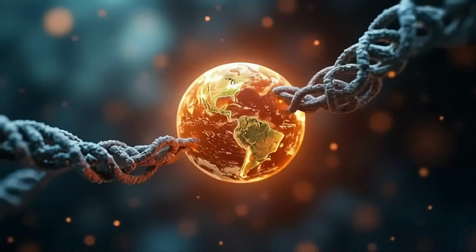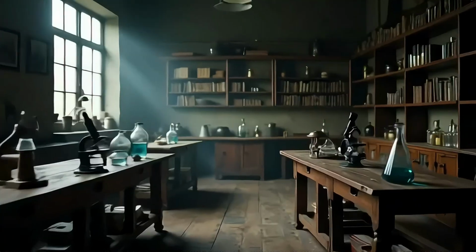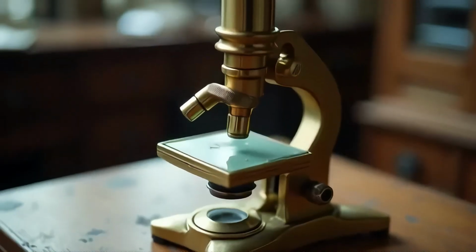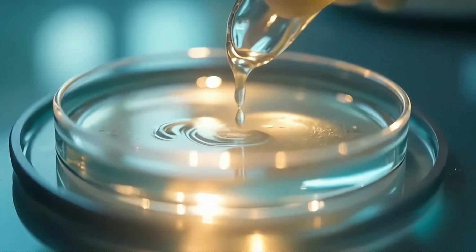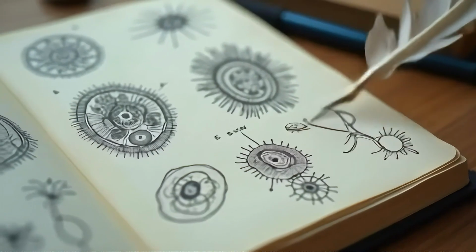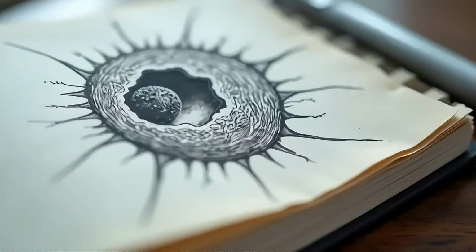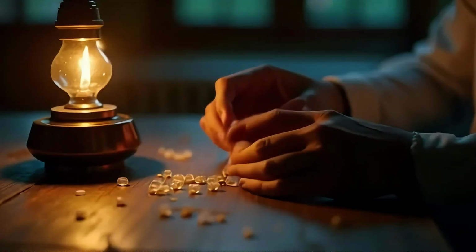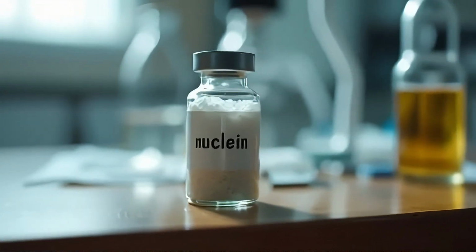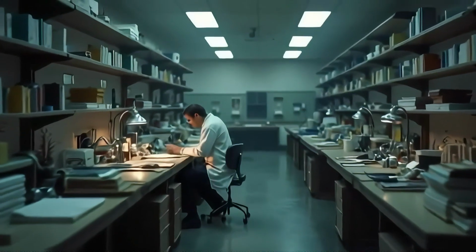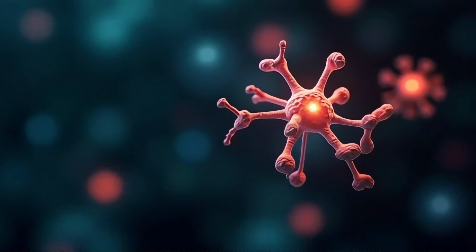Historical roots of DNA discovery. The journey began in the mid-19th century when Swiss scientist Friedrich Miescher discovered a new substance within the nuclei of cells, which he named nuclein. At the time, Miescher could not have imagined that this mysterious molecule would later be identified as DNA, revolutionizing science.